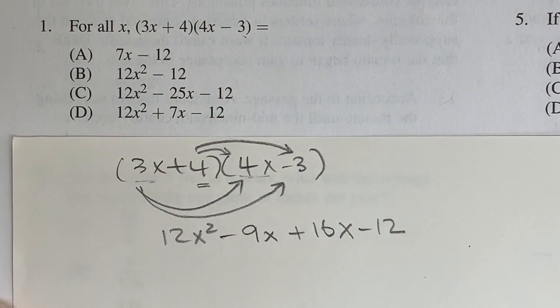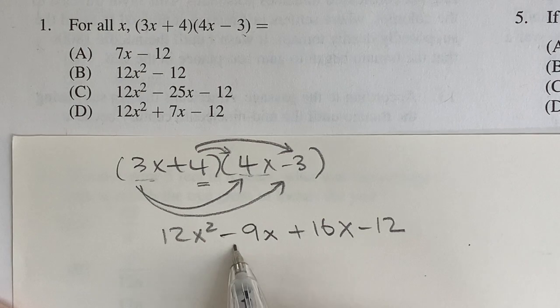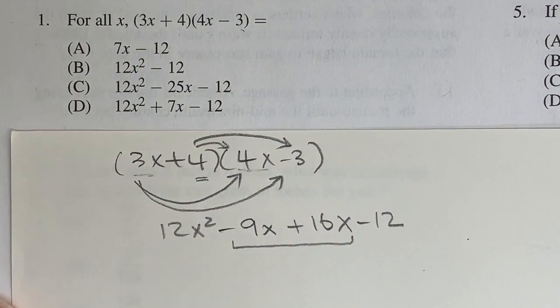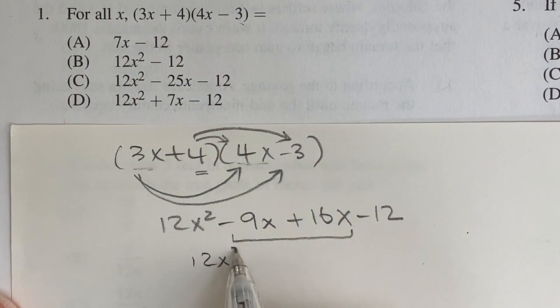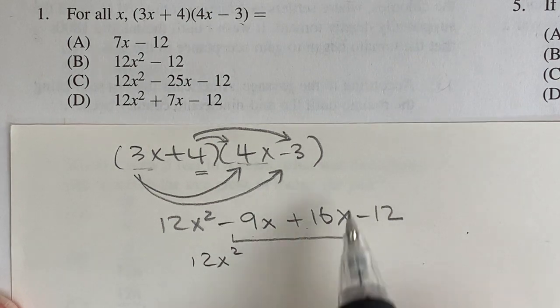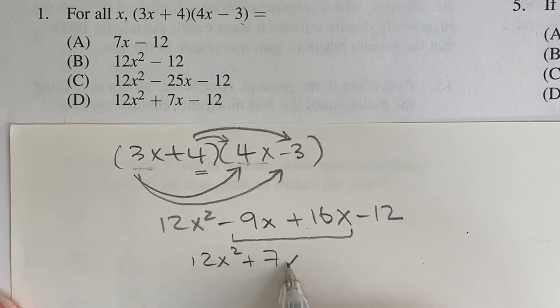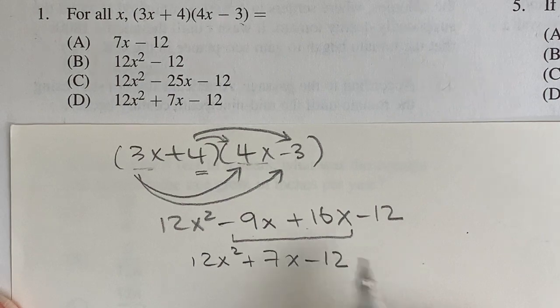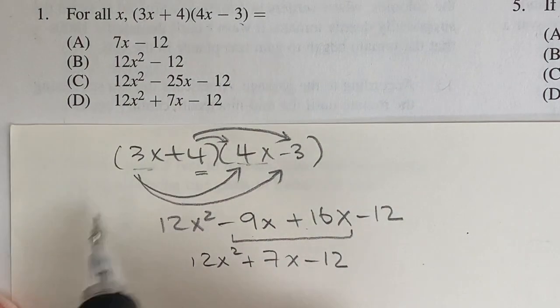After you have this step, you will have to combine like terms, which is these two terms. So 12x squared, -9 plus 16 is positive 7x, minus 12. So the answer is D.